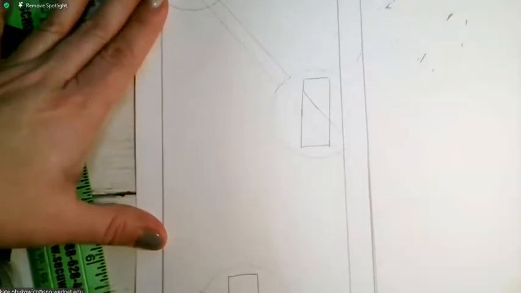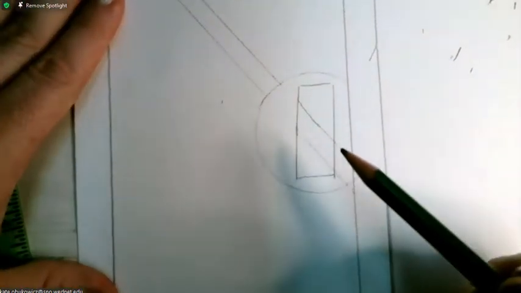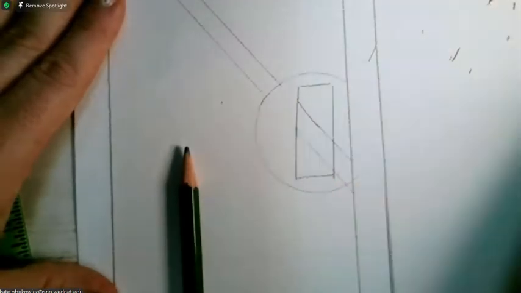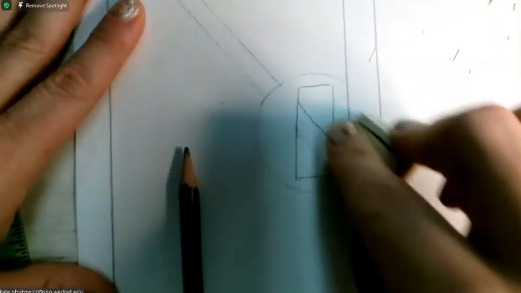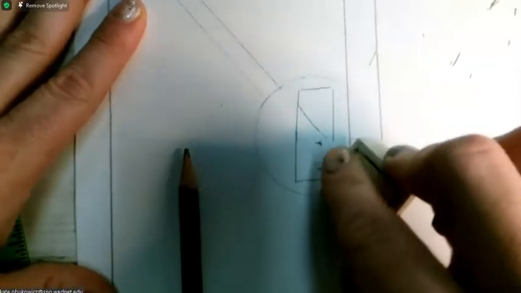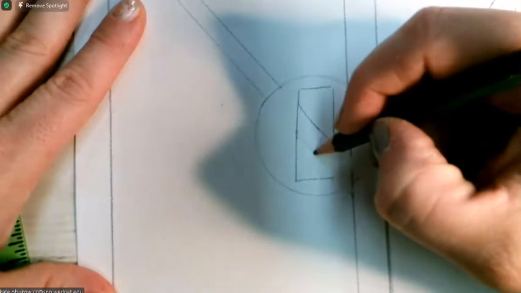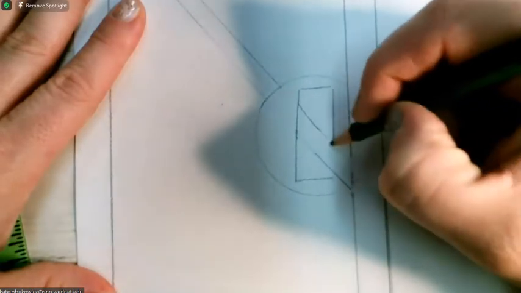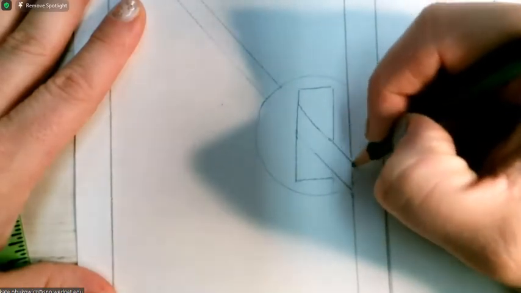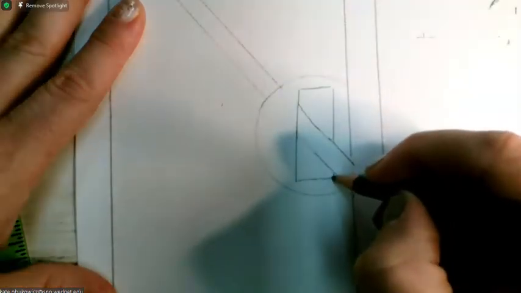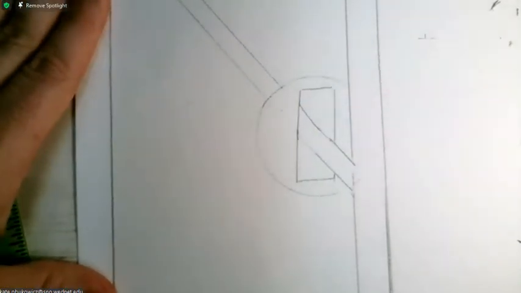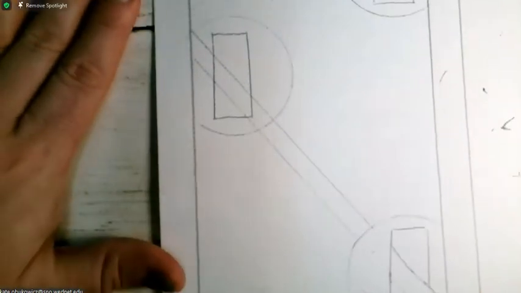Maybe I should zoom in. Okay, and then I'm going to erase this part here. So it looks like it's going in front. Okay, and so as I draw, I'm going to do this.